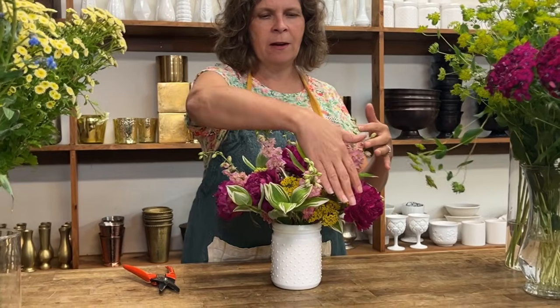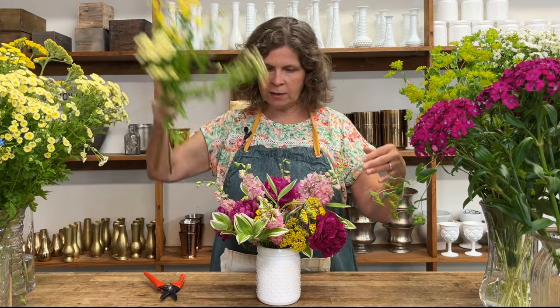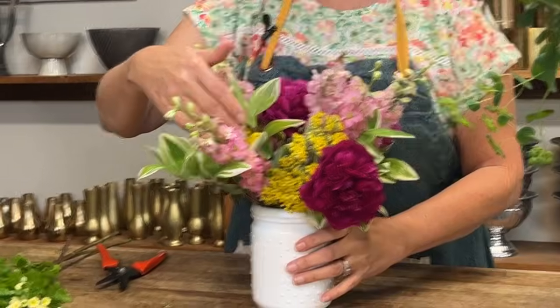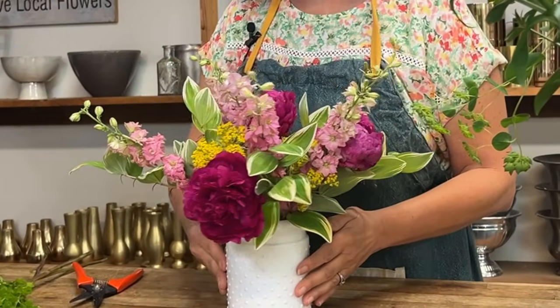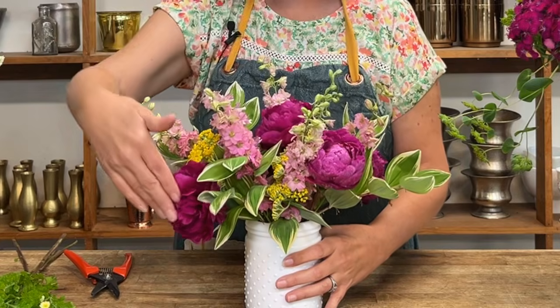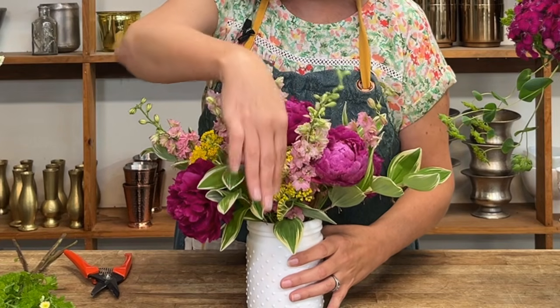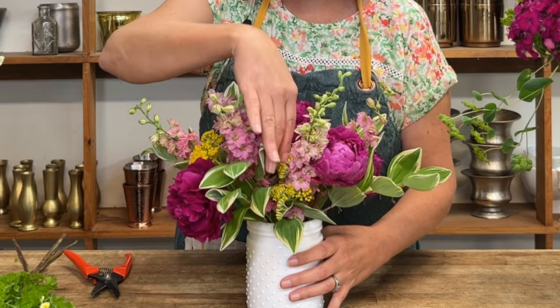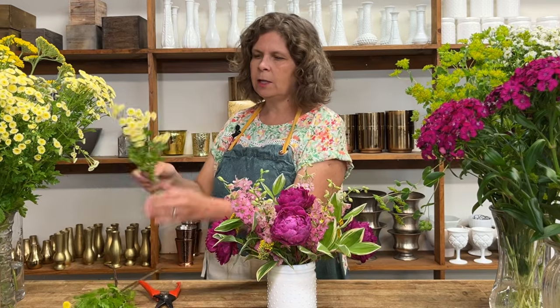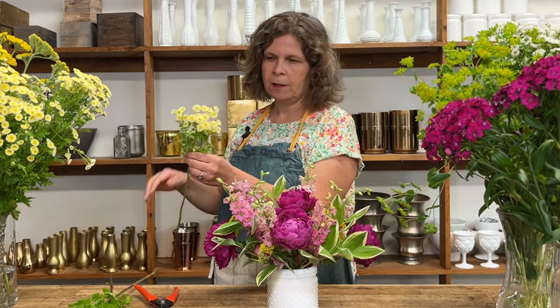So anytime you have open space between flowers, that's called negative space. I've started to fill in this design with a little bit of moonshine yarrow. That's one of my favorite fillers. And you can see how it's placed between these focals. Now I've got 2 peonies here and a peony here, and I'm going to fill in the gap with some filler. So I've started with some moonshine yarrow, and then I'm going to use a little bit of this feverfew.